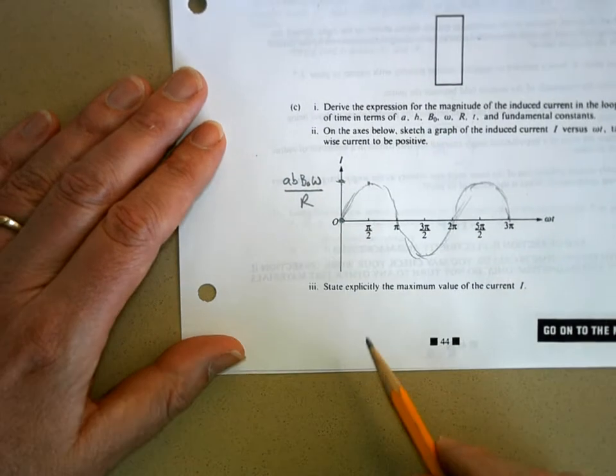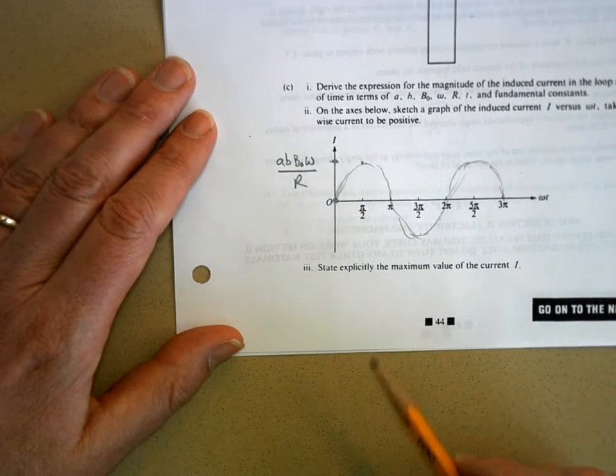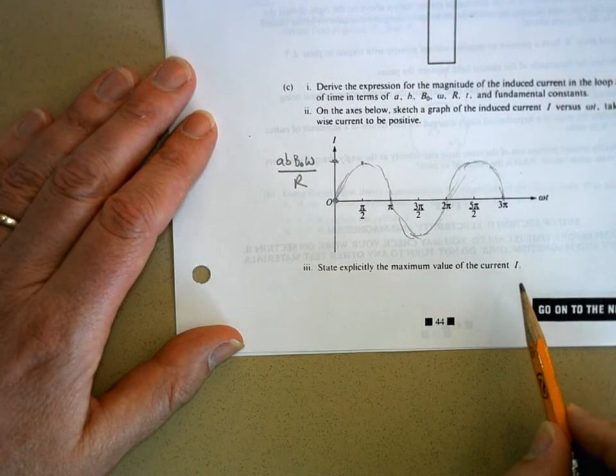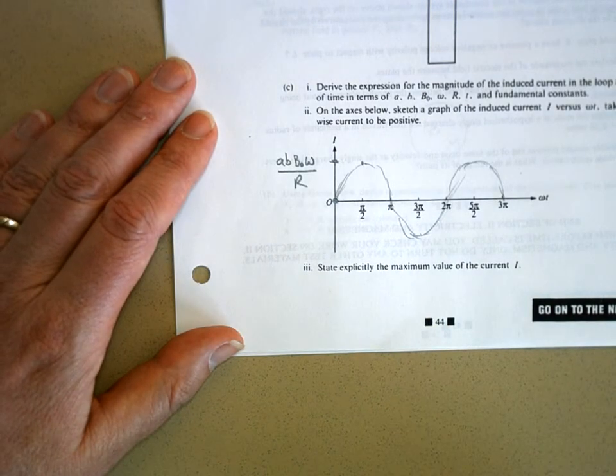State explicitly the maximum value of the current I. All right. Well, then you just put it on the graph. Yeah, like that. Just draw an arrow. Yeah. Okay.